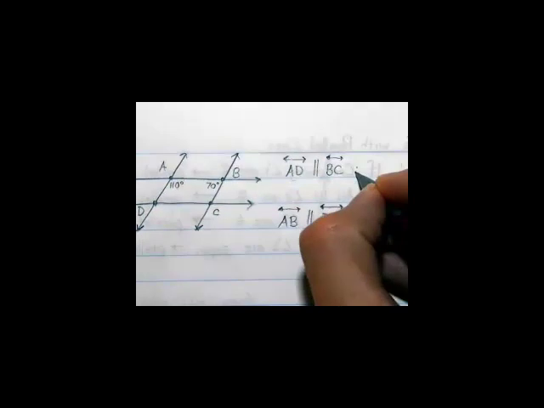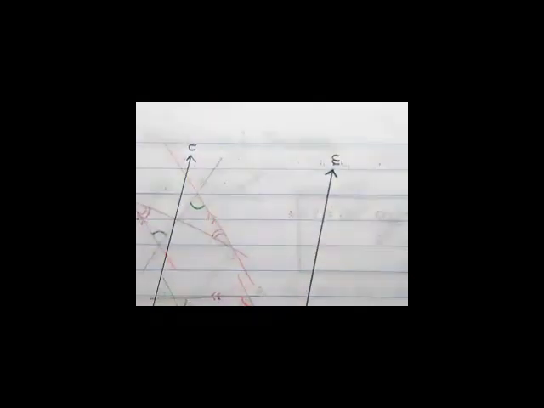Okay, so let's start with that first one. Do we know that AD is parallel to BC? Yes, they are. How do we know it? Theorem 3.6. That's, no, not 3.6. 3.6 is alternate interior angles. What are the 110 and the 70?